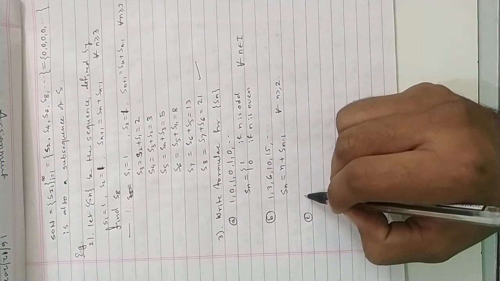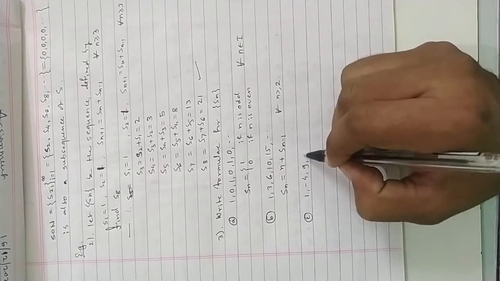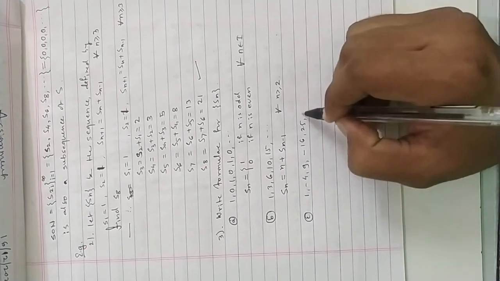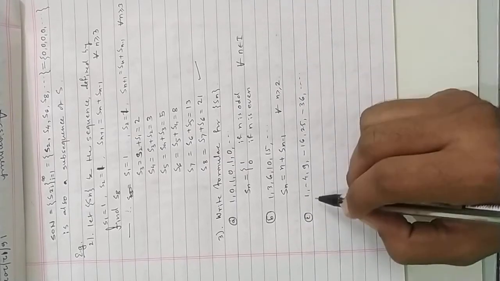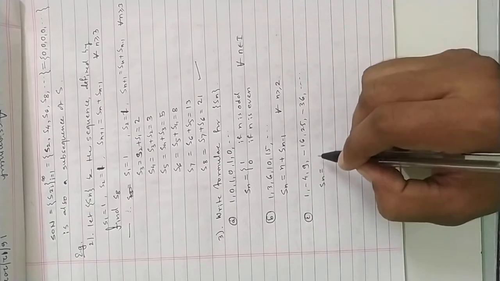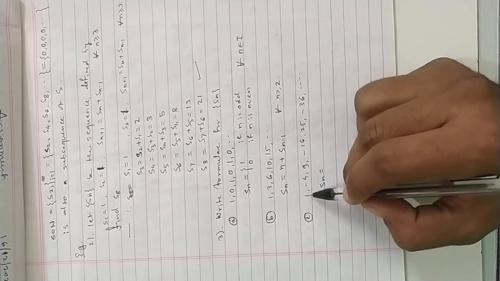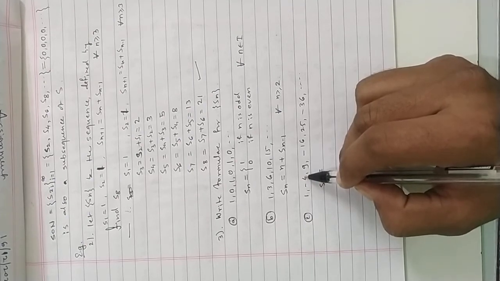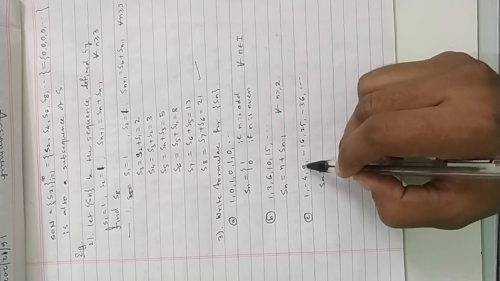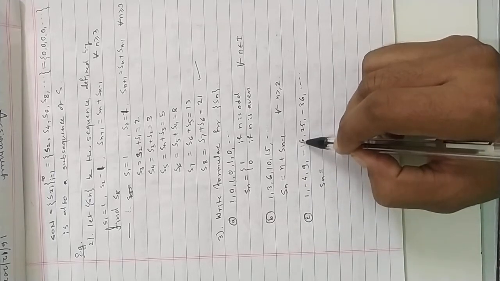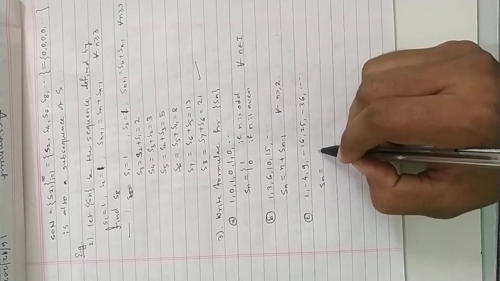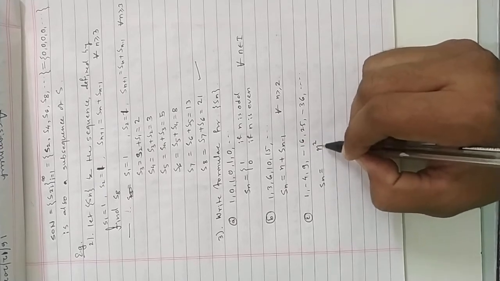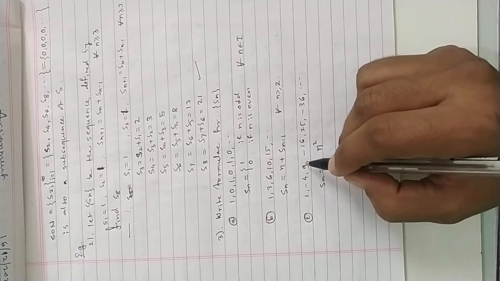The next sequence, 1 minus 4 9 minus 16 25 minus 36 and so on. So can you give the formula? The first place it is 1, the second place it is minus of 4, that means square of 2, but the sign is minus. This is square of 3, this is square of 4, but the sign is minus. So definitely n square is there, but the plus and minus sign are occurring alternately.